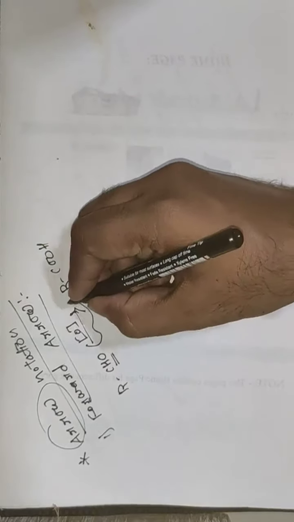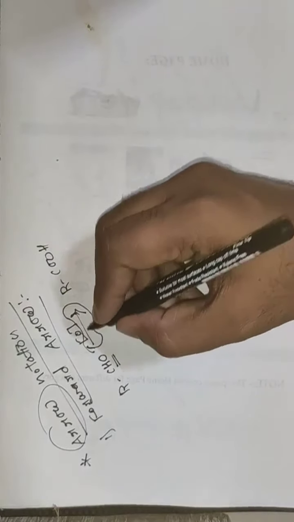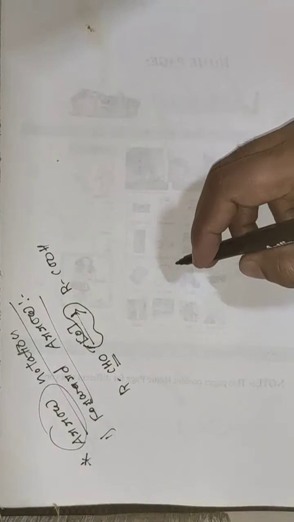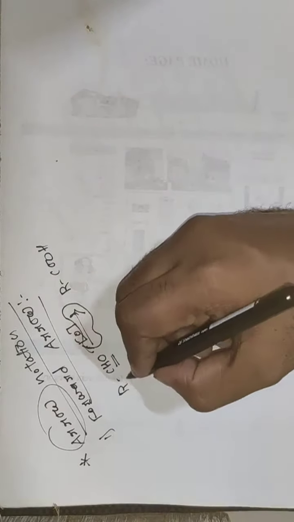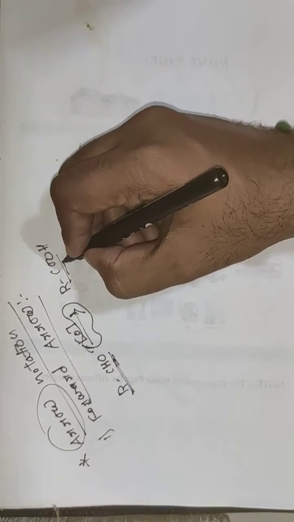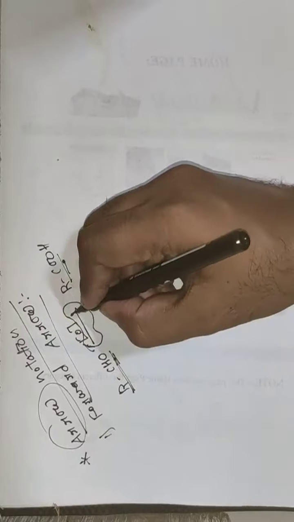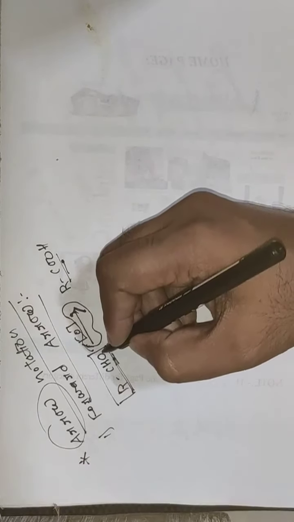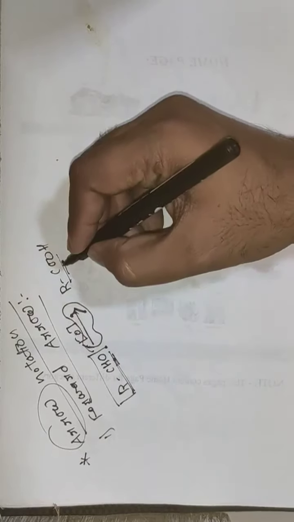So this arrow is used to showcase the direction of the reaction. Here this reactant is converted to this product. So this arrow showcases that one atom or one group or one molecule is converted to another one.